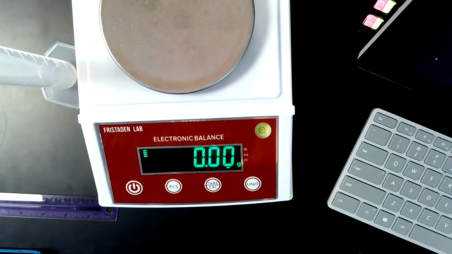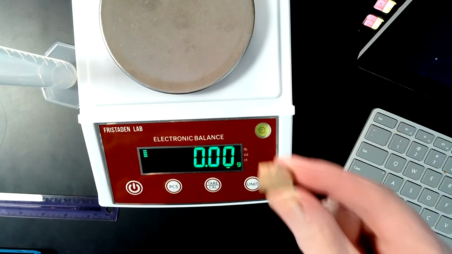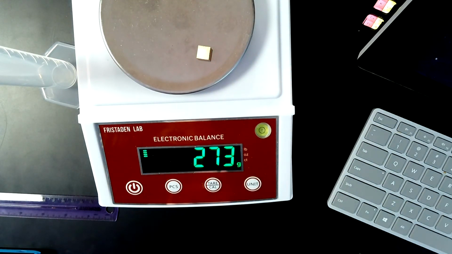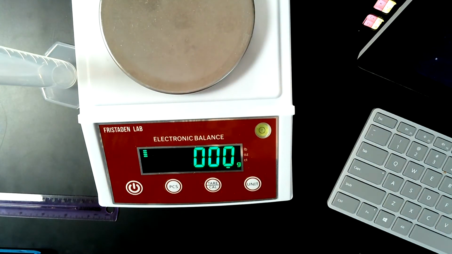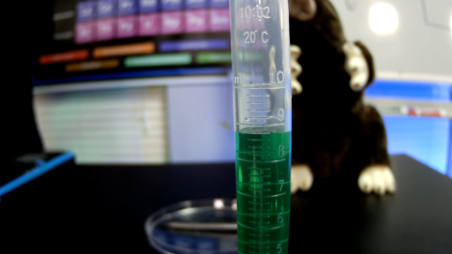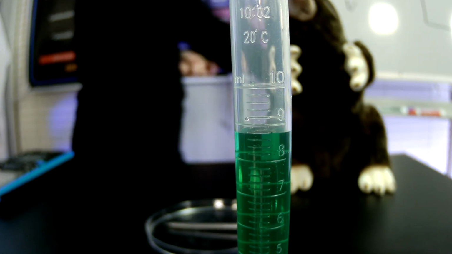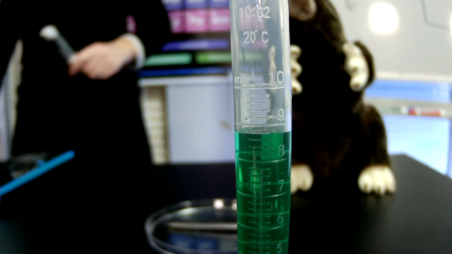So let me go ahead and zoom into my scale here. And here's my brass. I'm going to put it onto the scale. And we see that it has a mass of 8.70. So let me go ahead and write that down on the board.